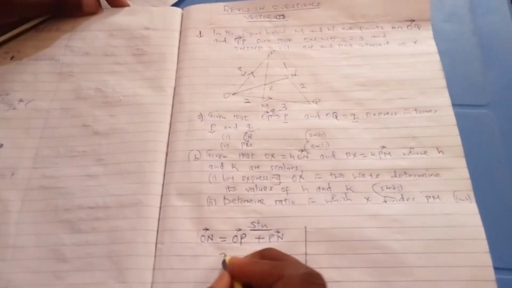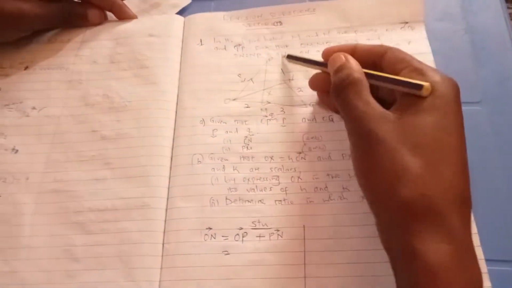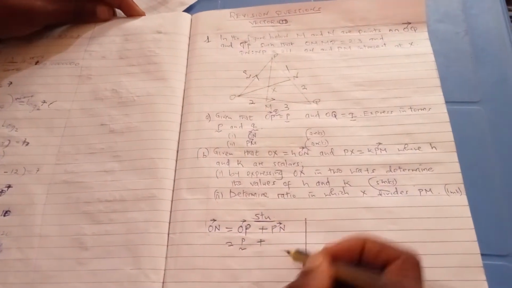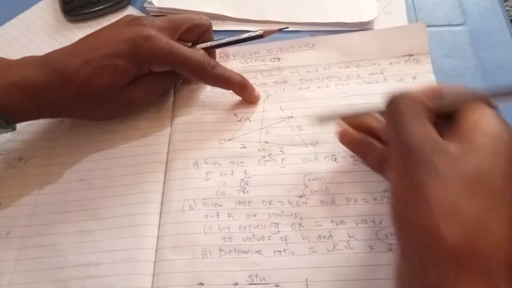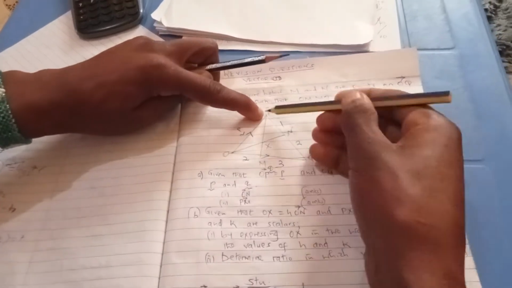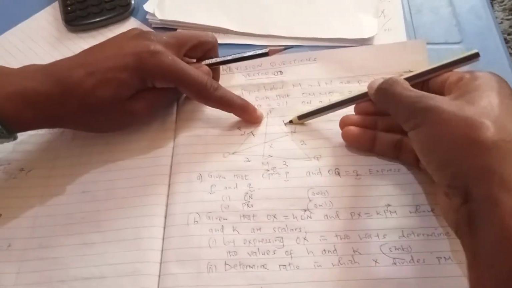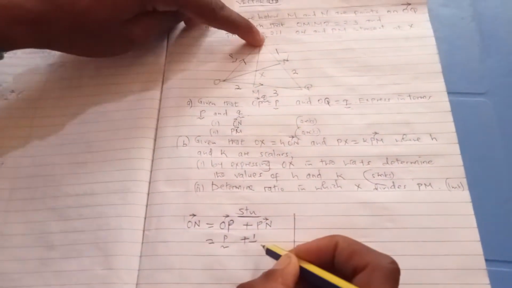So ON, in terms of P and Q. We have been told that OP is P. Then we can just write OP is P, plus PN. You can see that PN is a fraction of PQ. So what fraction? It is 1 unit over the total. The total will be 1 plus 2, so it is 1 all over 1 plus 2.